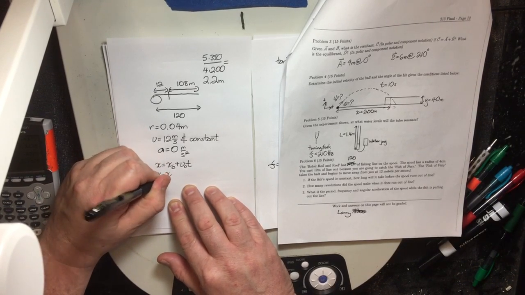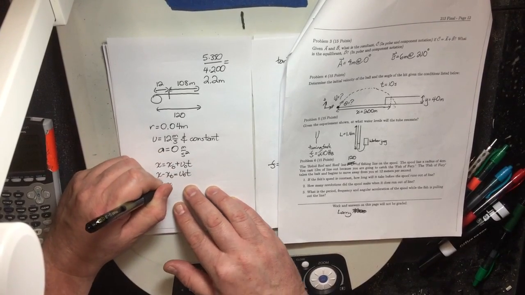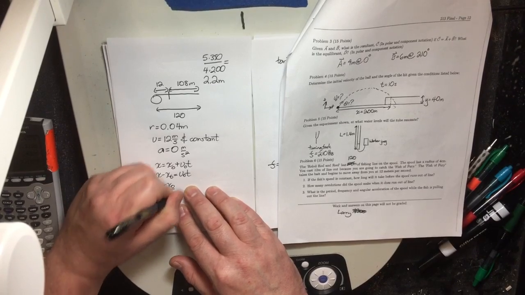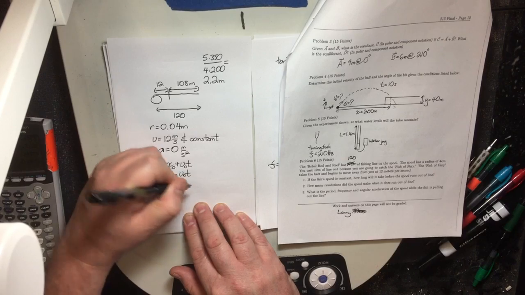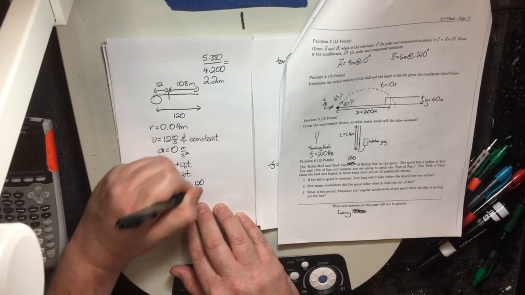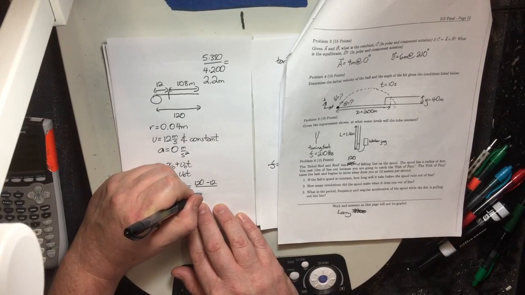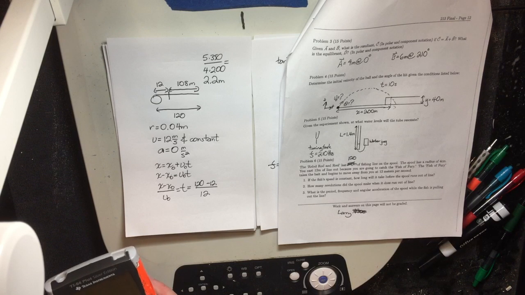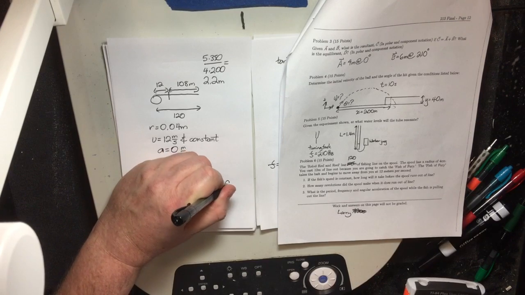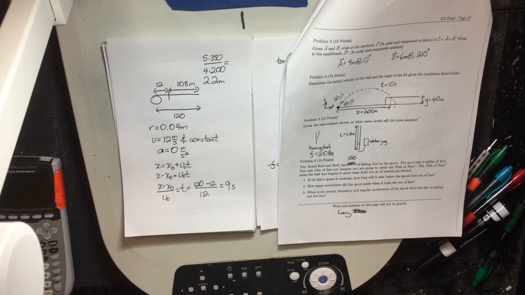So x minus x naught is equal to v naught t. x minus x naught divided by v naught is equal to t. x is 120, x naught is 12, or 108, divided by 12. A lot of 12s wandering around. 9 seconds. That's how long it would take before the spool runs out.